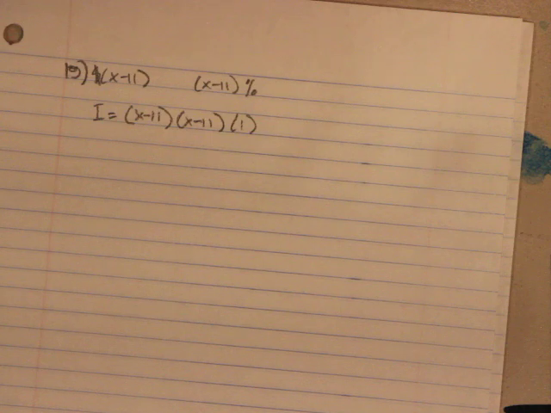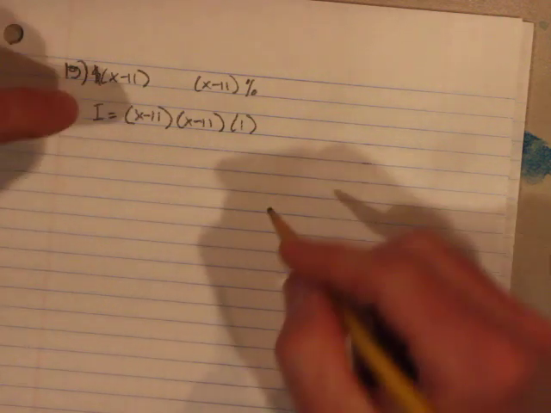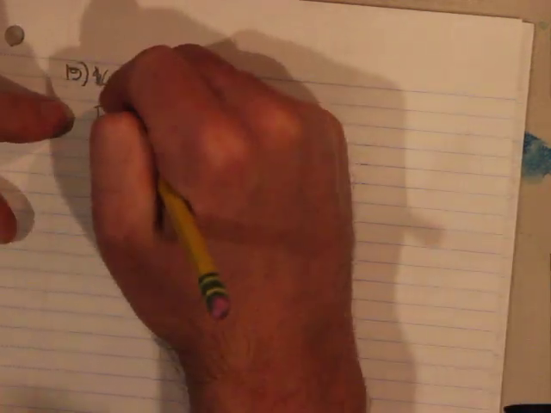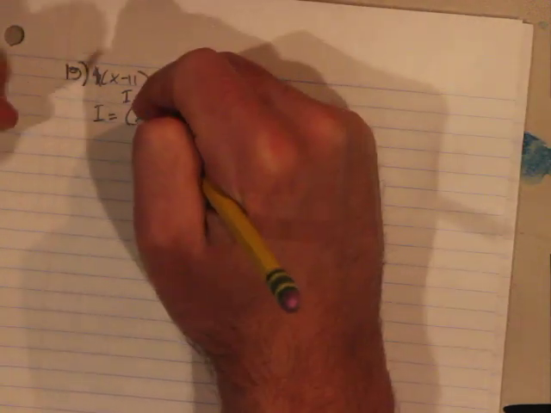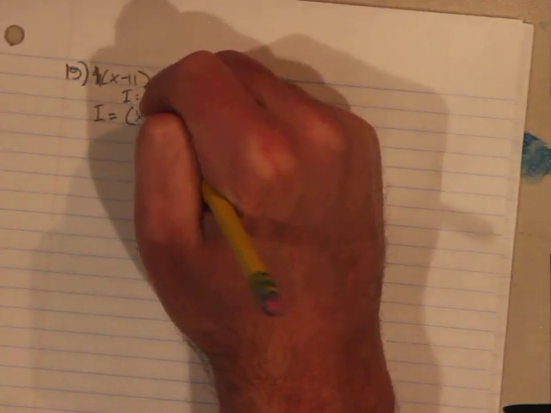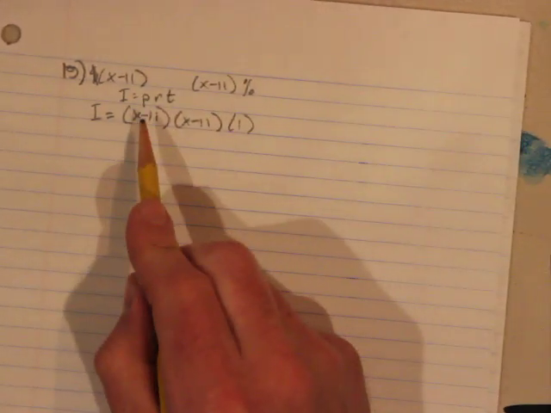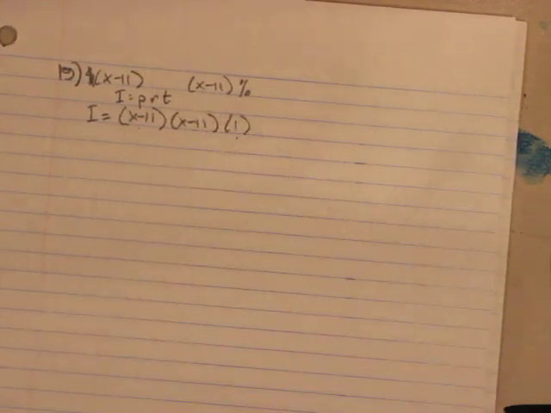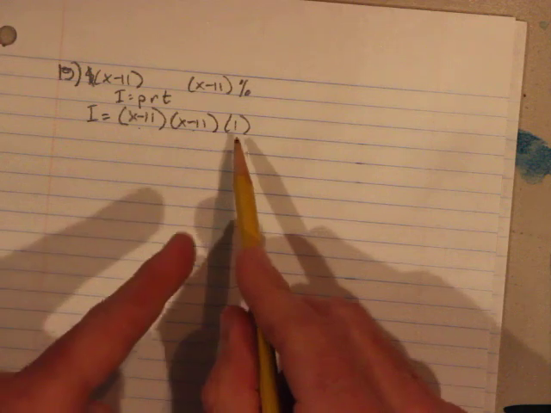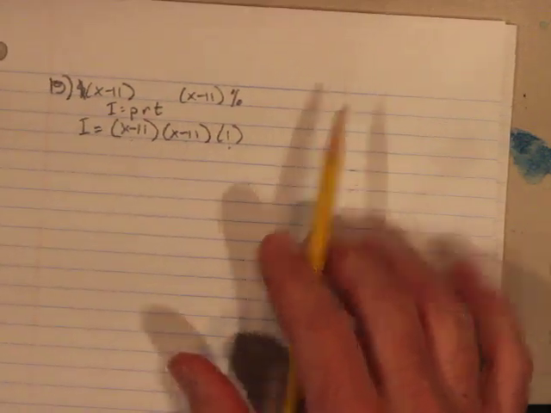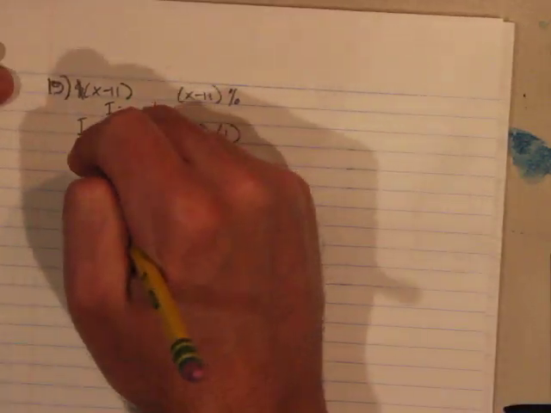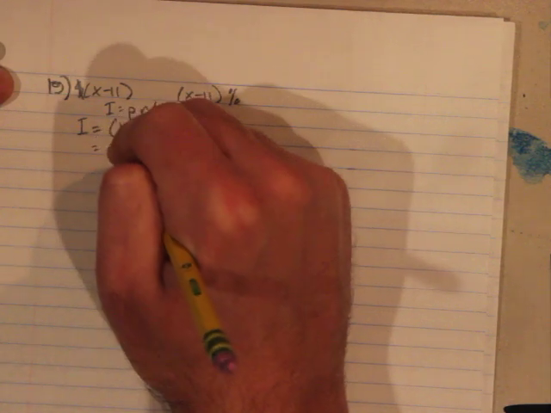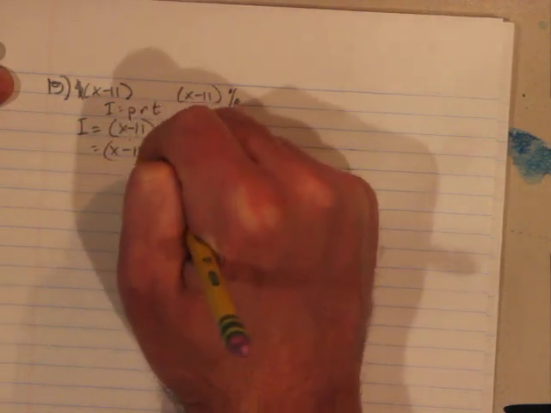And so really that's all they're asking for. So we could write this: interest is the principal times the rate times time. And time is in years. So we can ignore this 1 because anything multiplied by 1 is itself. So really all we're doing here is we're trying to find x minus 11 times x minus 11.